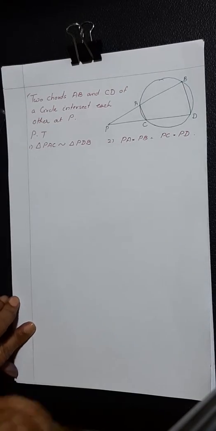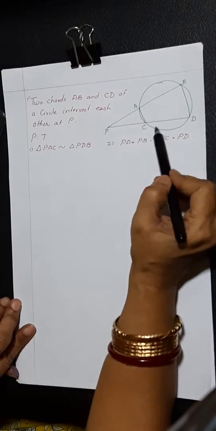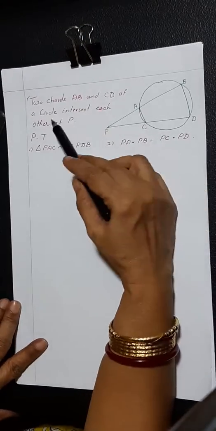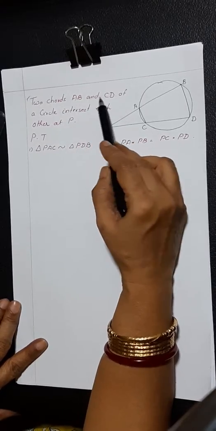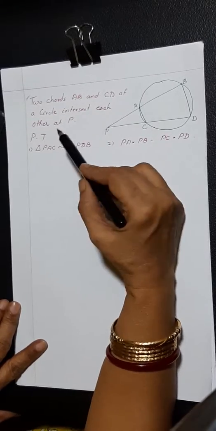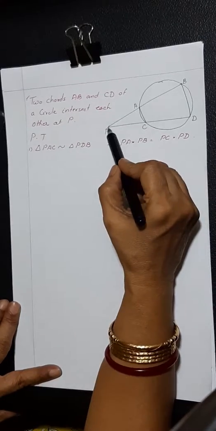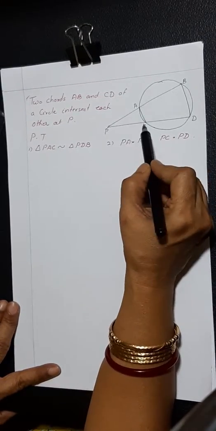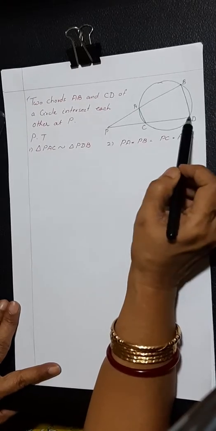So here the two chords AB and CD of a circle intersect each other at P, which is outside the circle. Now prove that triangle PAC is similar to triangle PDB.